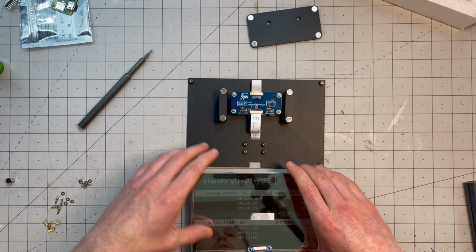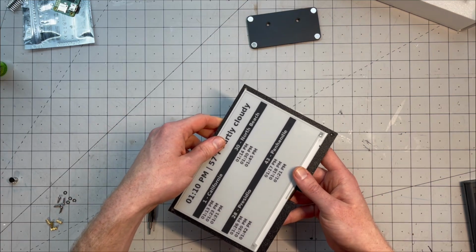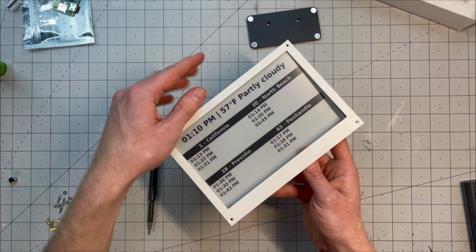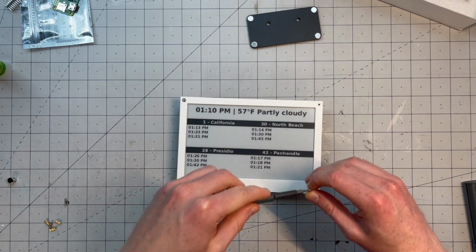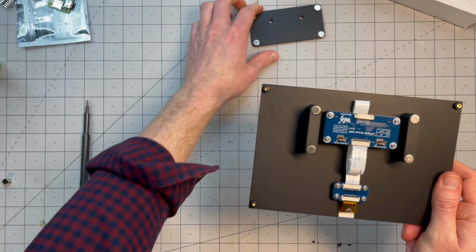I found it easiest to place the display under the back when securing the final electronic component. Just place the front frame on first. After securing the remaining screws and attaching the plate on the back, your display should be assembled.